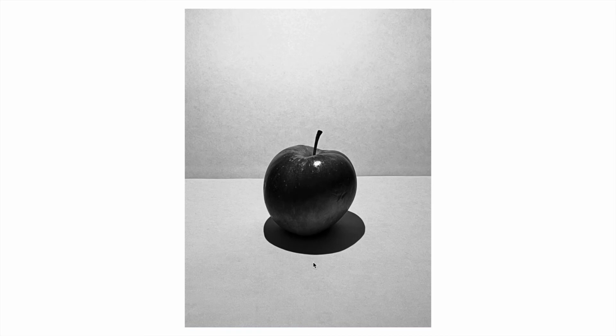Where is the lighting from? Which direction? Great. So it's coming from above. And you can see there's the beam of light on the top. And you can see that it has created a shadow around the apple.